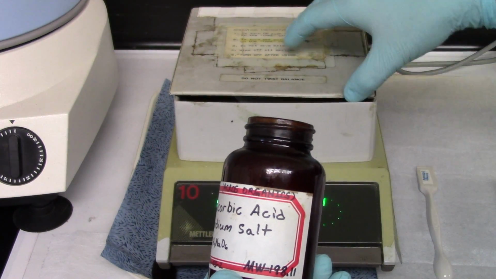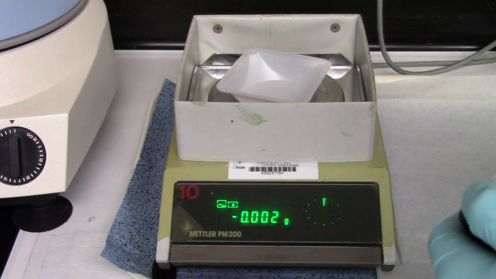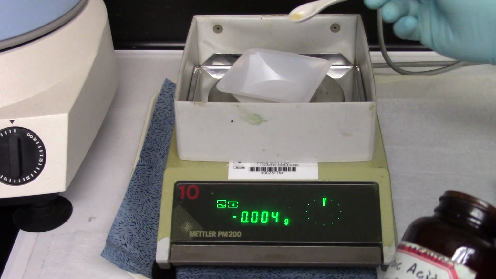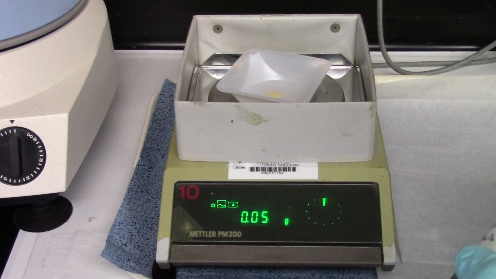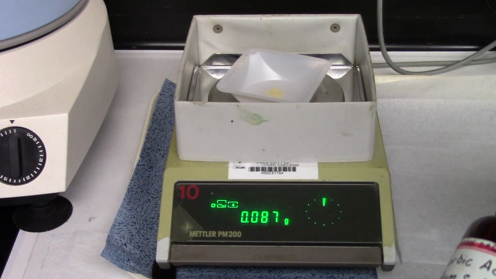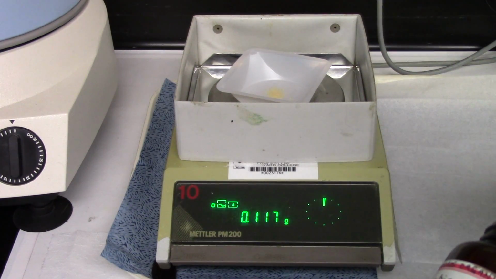Again, you do want to try to get this one as accurate as possible because we are going to be comparing it to a standard. So I'm going to try my best to get 0.15. Really close, gotta be careful. That's real close.